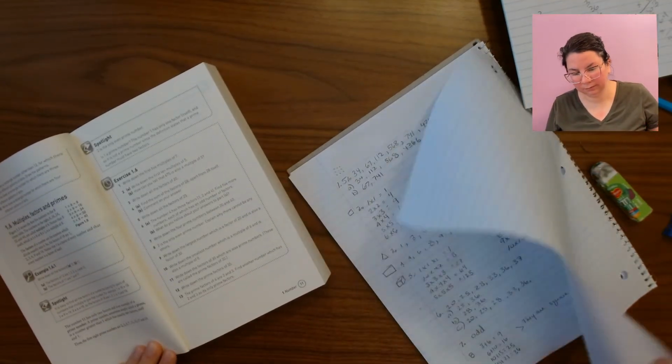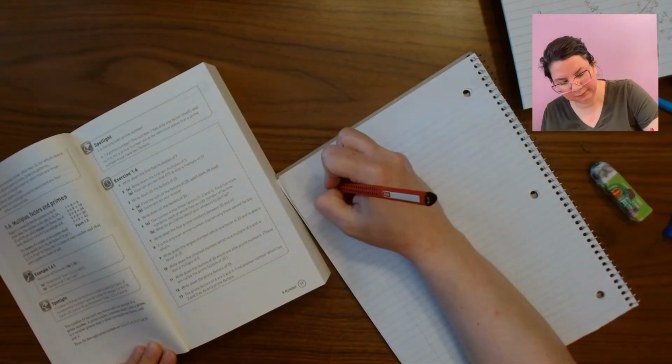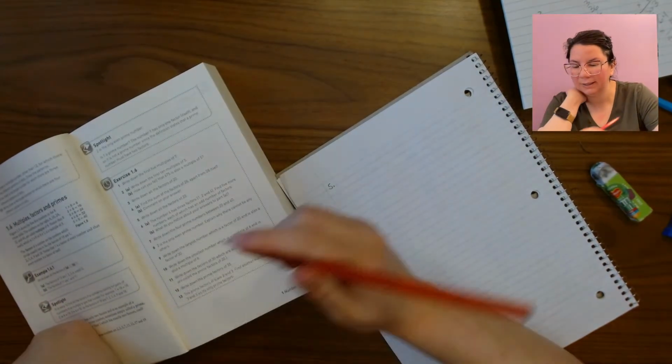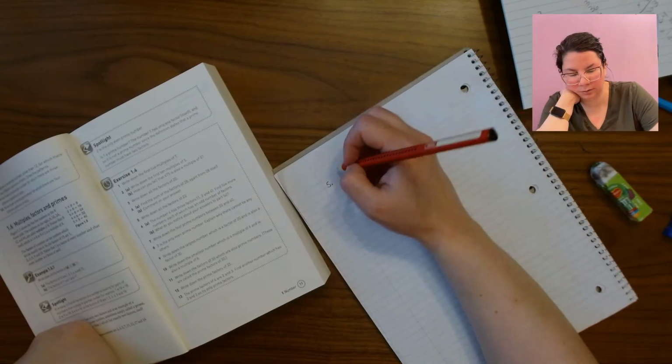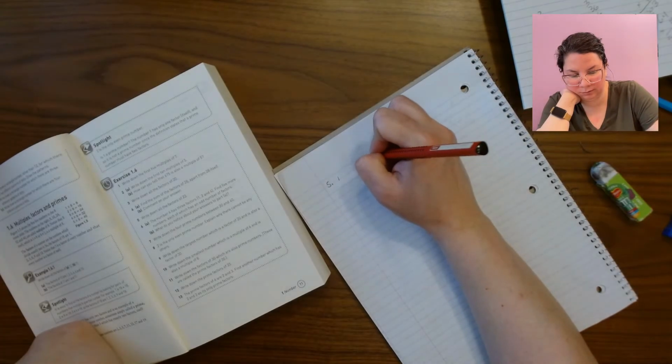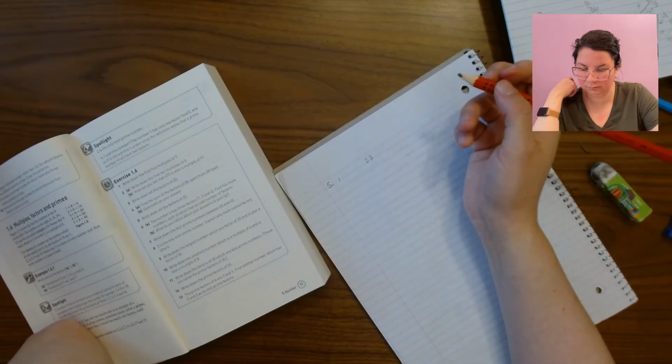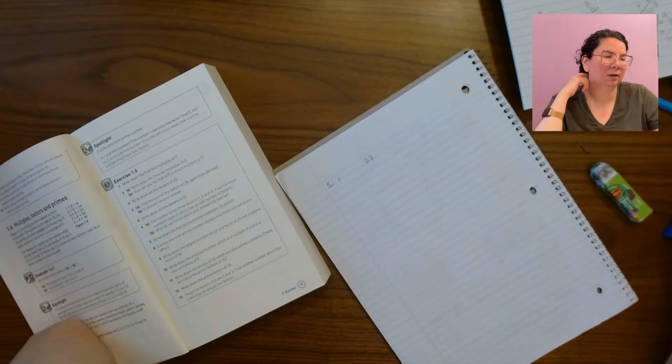Number 5. Write down all the factors of 23. So it would be 1 and 23, I think. Right? Because I don't think anything else.